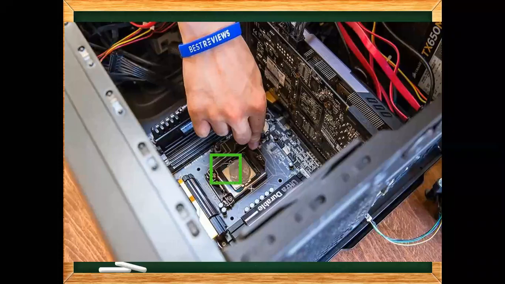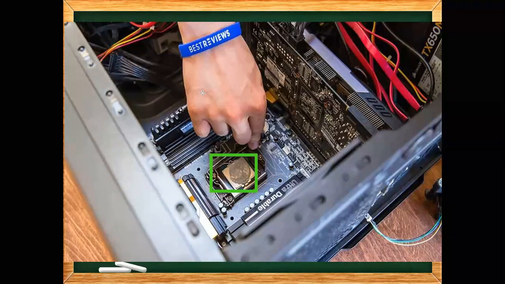So here it is. This one is the microprocessor. The small chip. That small chip is a microprocessor. You have heard of Intel i3, Intel i7, Intel i5. So this is that small. This is the CPU. This chip is called the CPU.